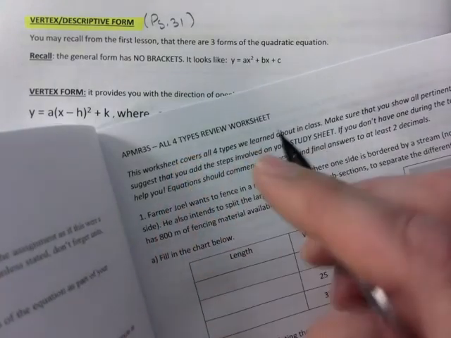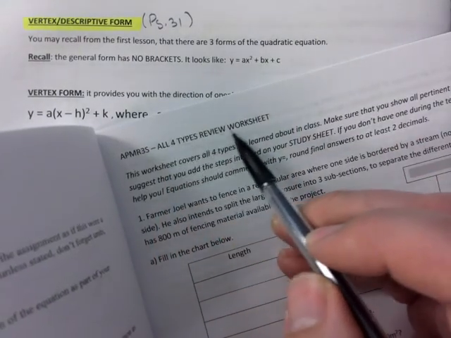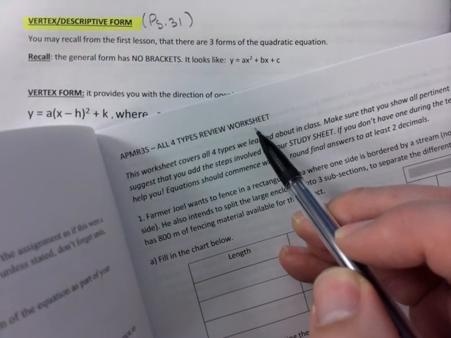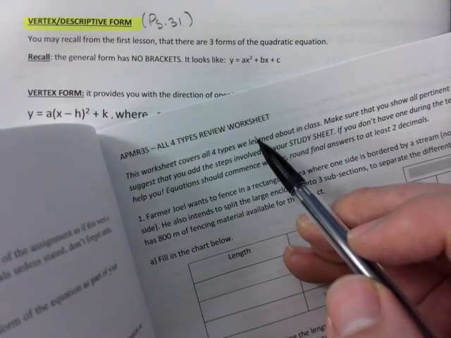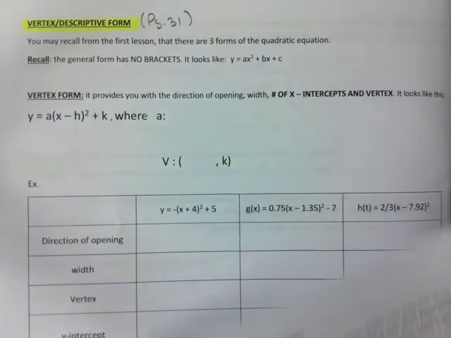On page 33 of the workbook, it says all 4 types review worksheet. I will probably assign that a little later, but if you want to work ahead, then you do it now.